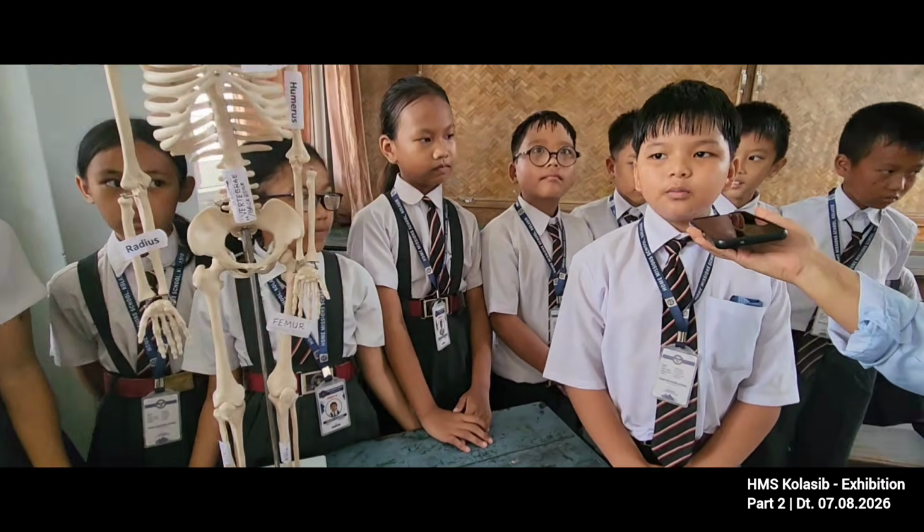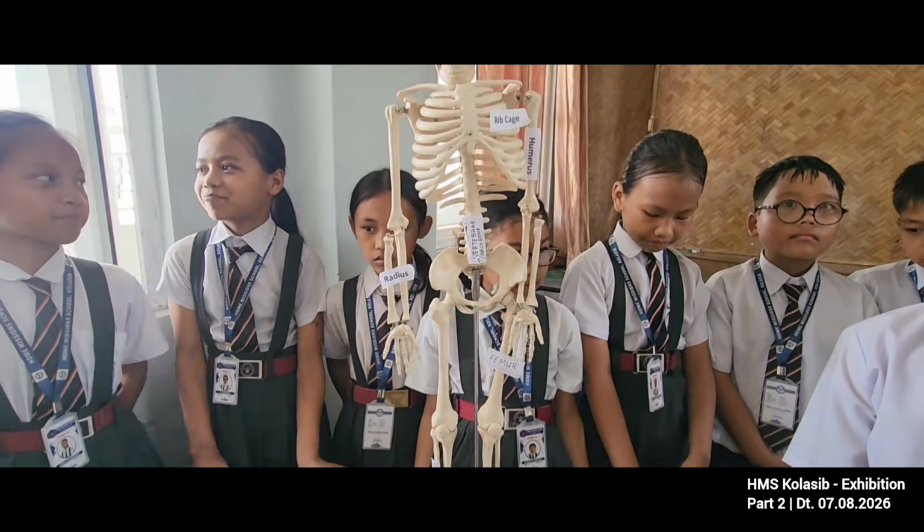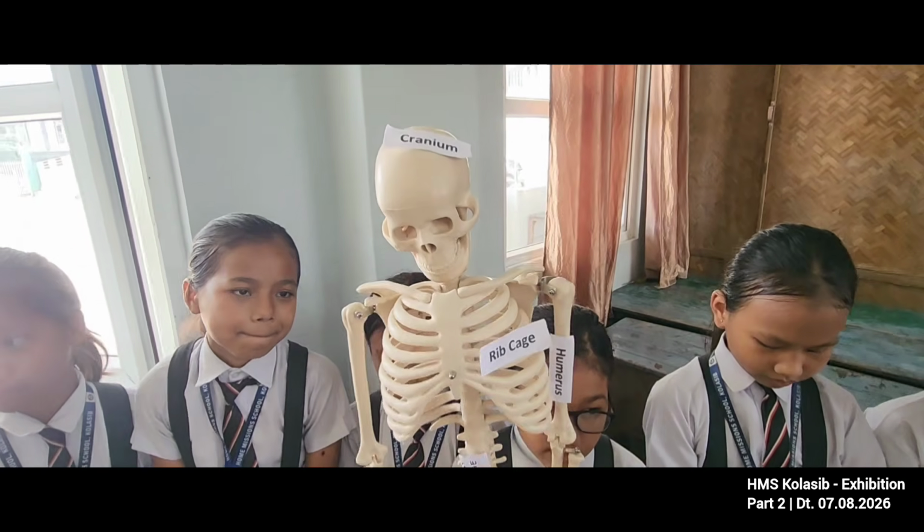The human skeleton is our body's bone frame. Think of it like sticks inside the tent. Without the sticks, the tent would fall down. Without bones, our body would be like jelly.